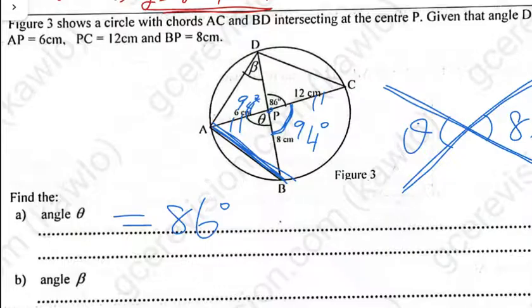Yep, this question is actually having some issues.